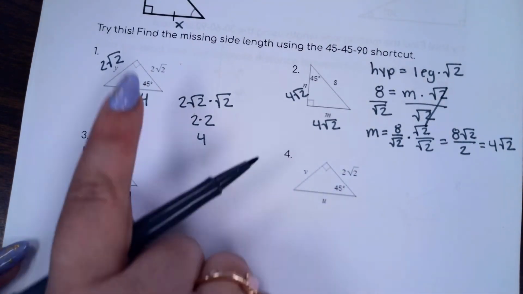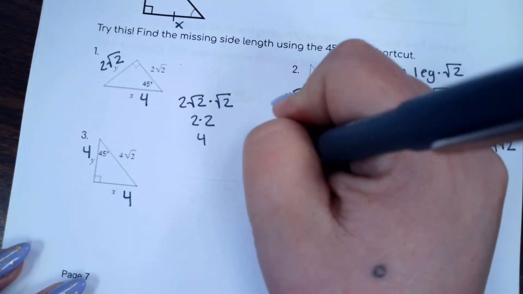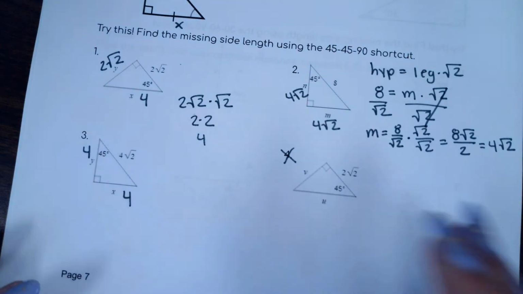And number 4 on this page is actually the same exact one as number 1, so we're going to skip that one. All right, go ahead and flip over your notes packet to page 8.